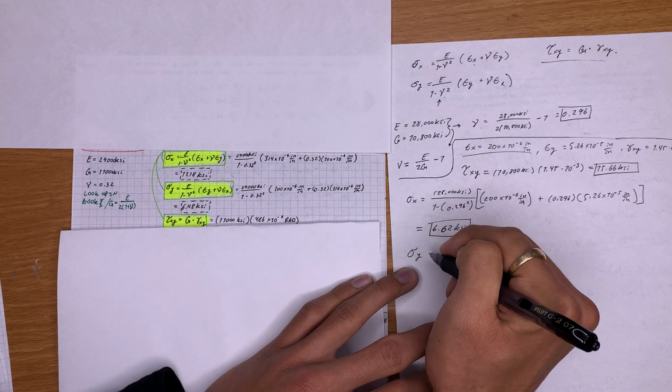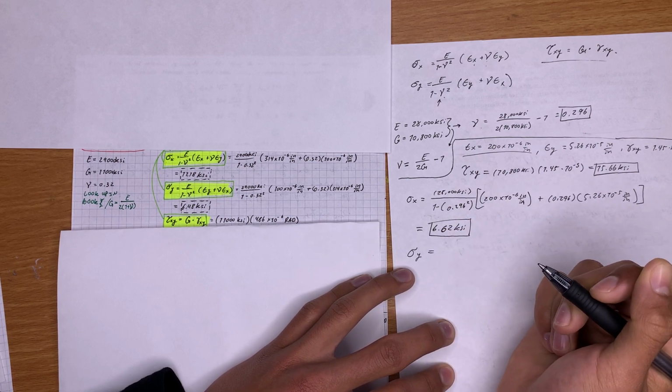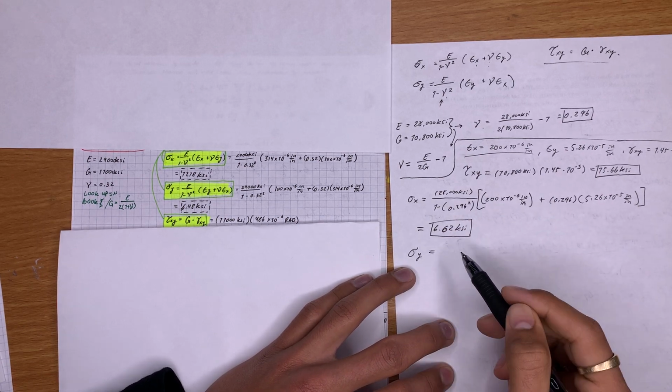Here we have sigma in the y, stress in the y.